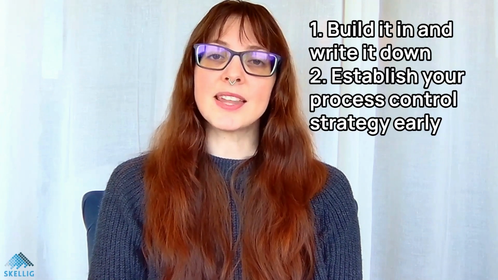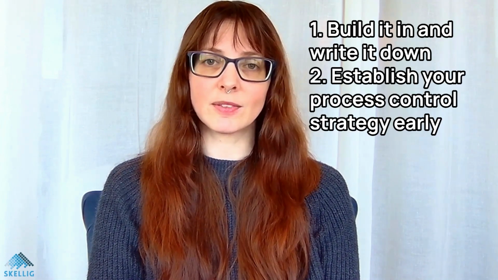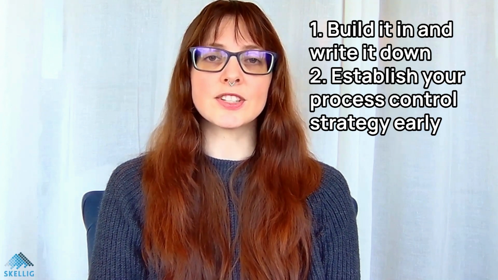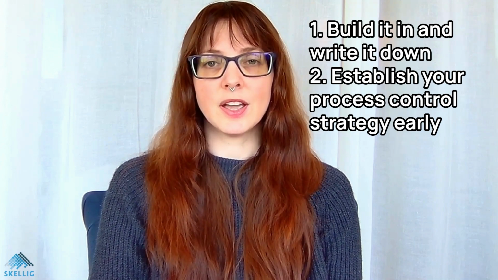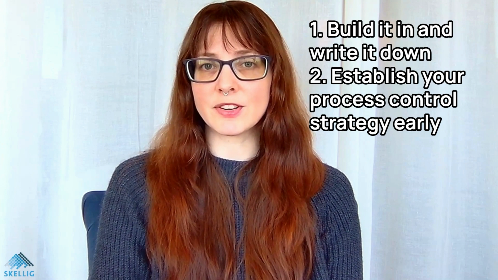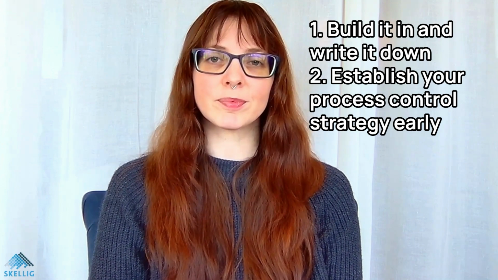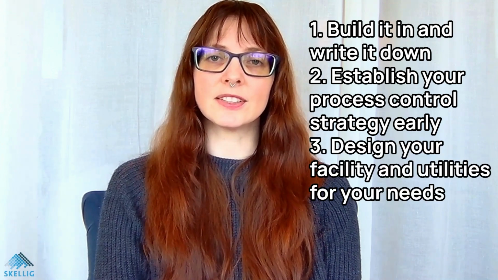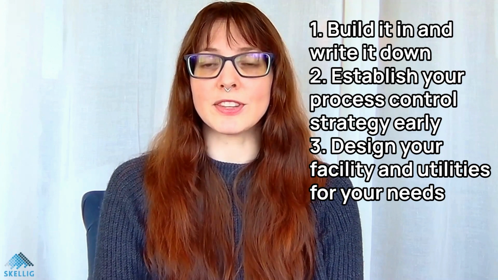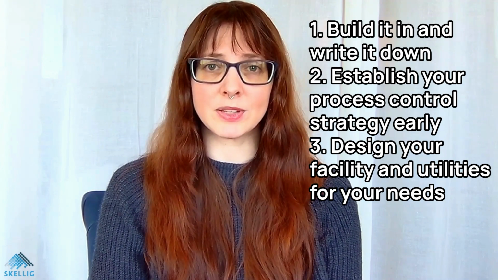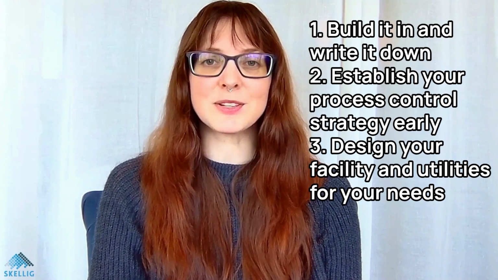Number 2, establish your process control strategy early, around reducing input variation and adjusting for it when actively manufacturing. That includes both the examination of material quality and equipment monitoring. Number 3, design your facility and utilities for your needs and prove that they fit your needs. IQ, OQ, and PQ, and don't forget, your project plan needs to back you up here.